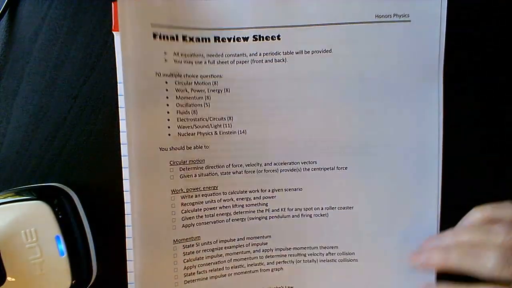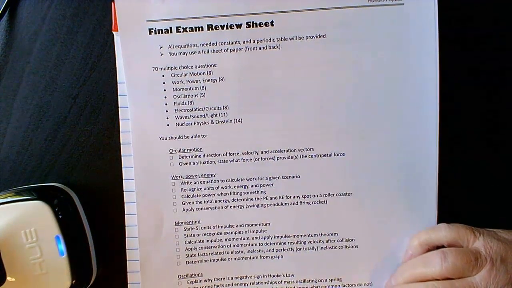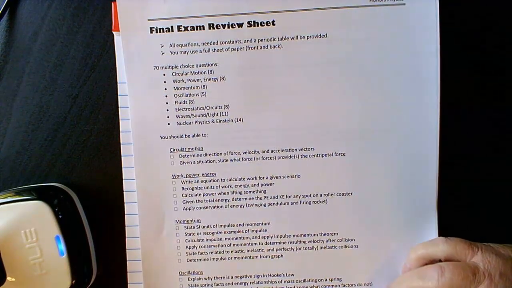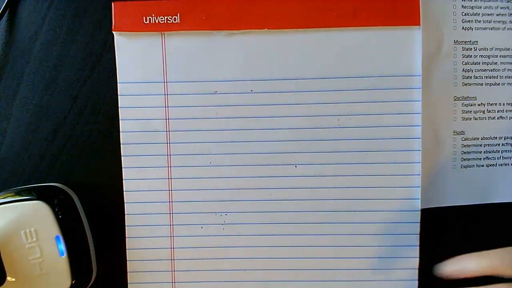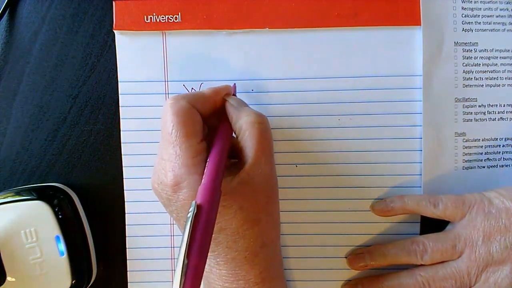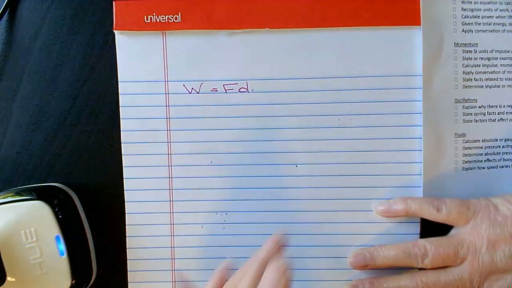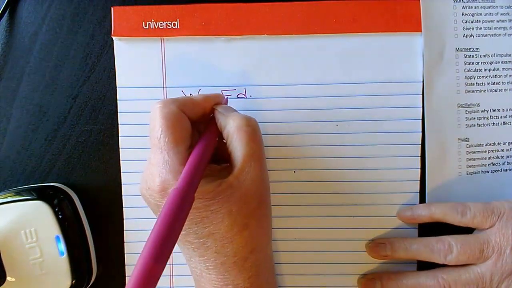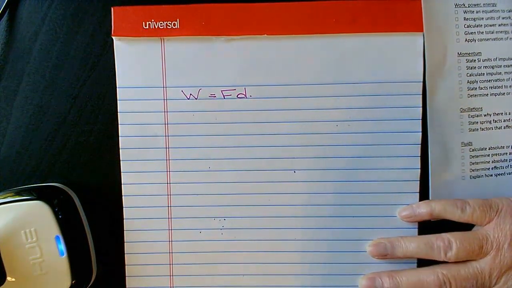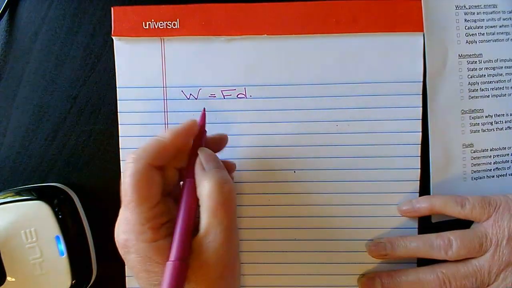All right, next, let's look at the topic of work, power, and energy. One of the things we need to be able to do is write an equation to calculate work. So work is always force times displacement. But the F has to be in the same direction as the displacement. So some things you might want to put on your notes.